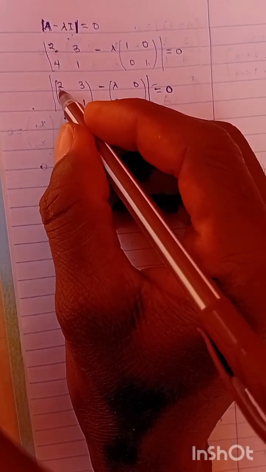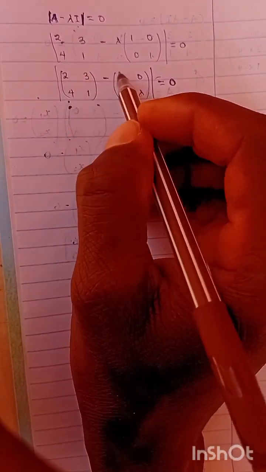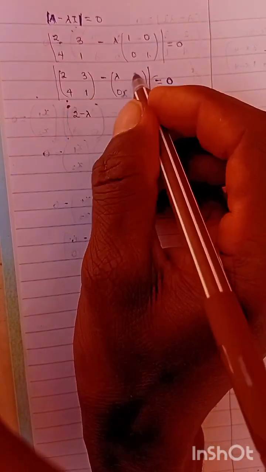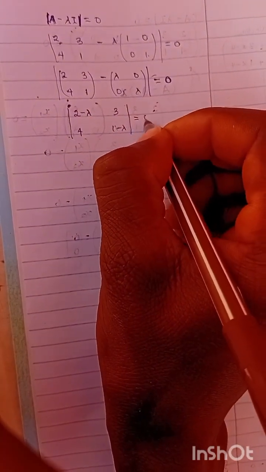So from here you get these expressions. When you subtract two matrices, you subtract the corresponding elements. That's from linear algebra. So this is going to be 2 minus lambda. Because lambda is unknown here, we just write 2 minus lambda. 3 minus 0 gives us 3. 4 minus 0 gives us 4. 1 minus lambda, you get 1 minus lambda. So you take the determinant of this and you equate it to 0.